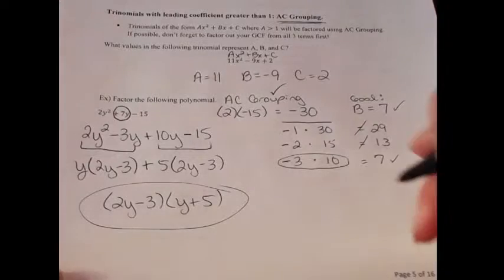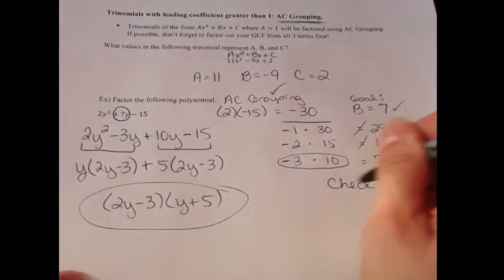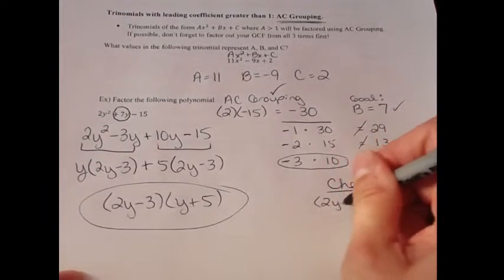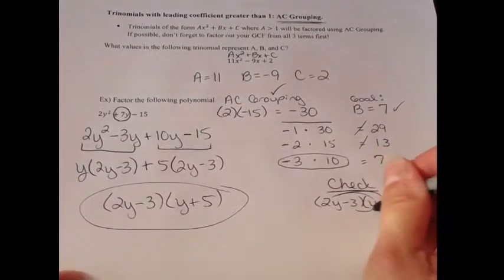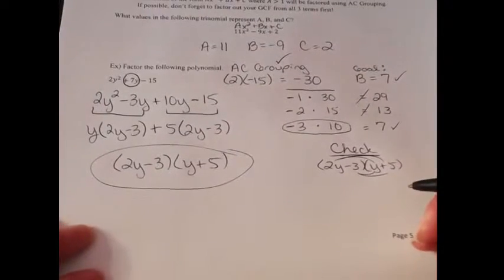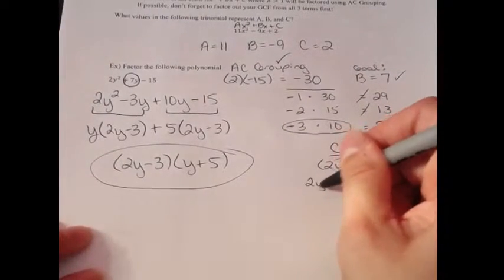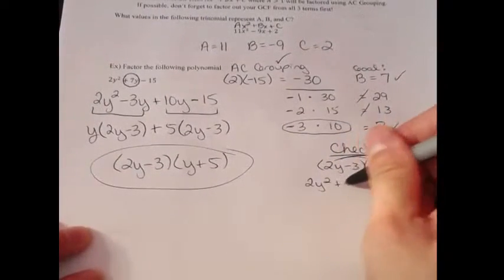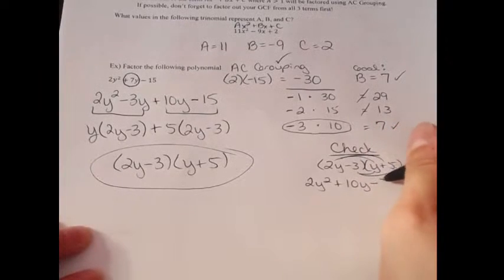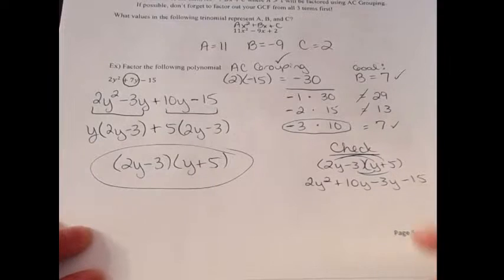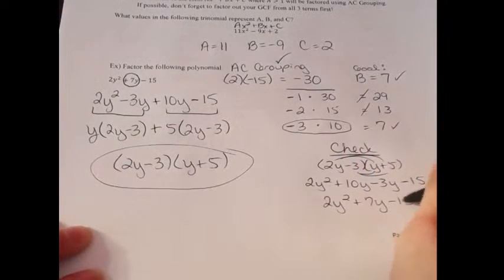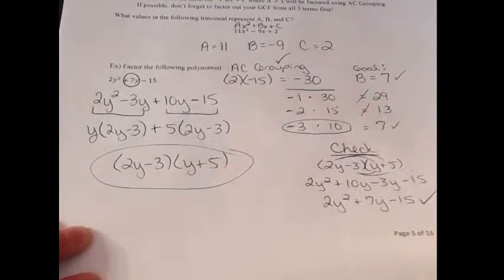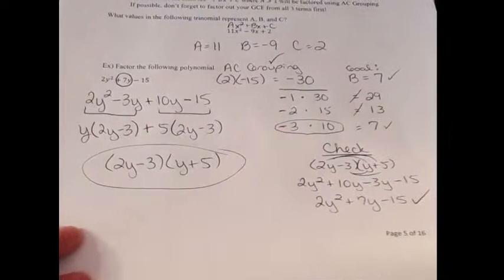Again, if that's freaking you out, let's do a quick check. We have 2y minus 3 times y plus 5. All we have to do is distribute to make sure that we did this correctly. So we have 2y squared plus 10y minus 3y minus 15. Then combine like terms. 2y squared plus 7y minus 15. And we have the original polynomial.